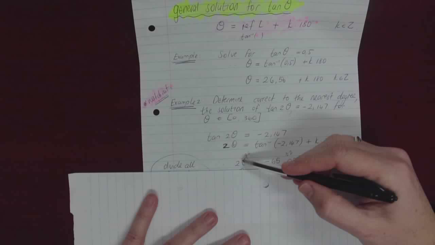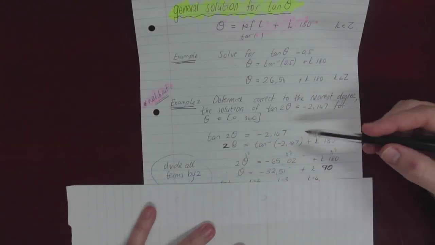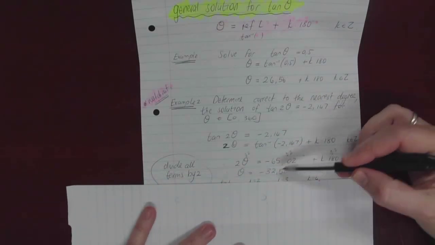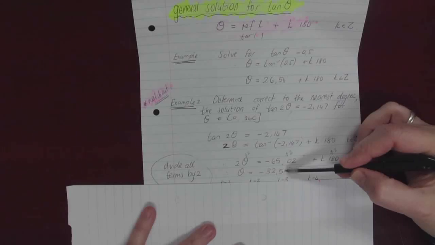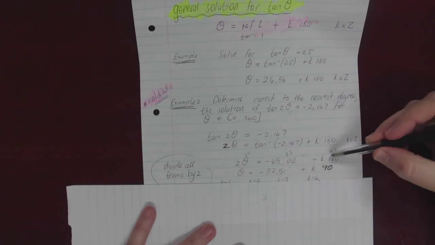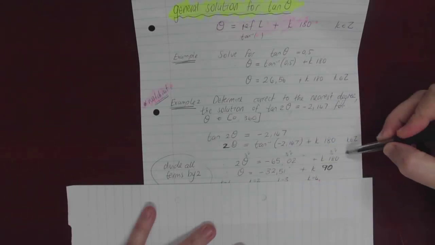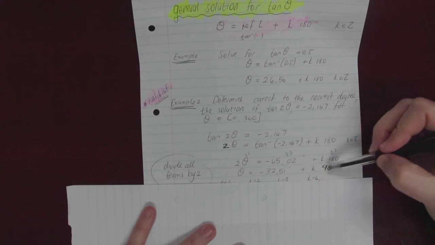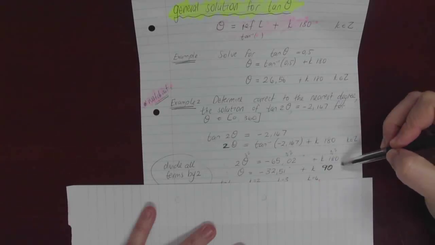So 2 theta will become theta, minus 65,02 becomes minus 32,51. Important, k times 180 becomes k times 90.